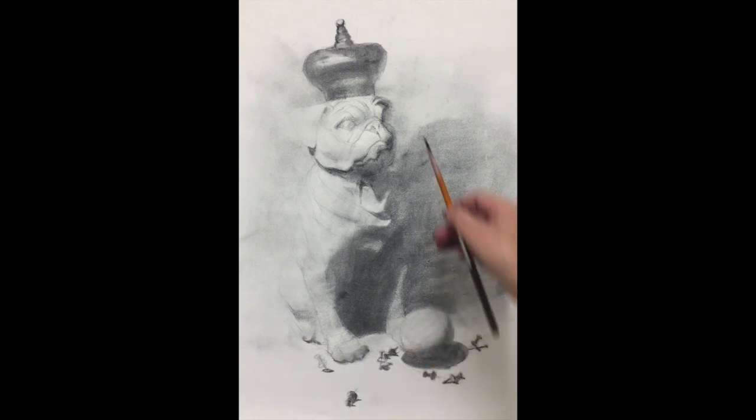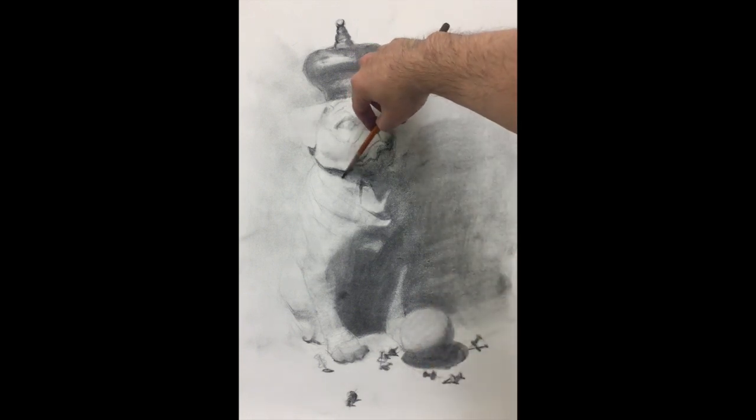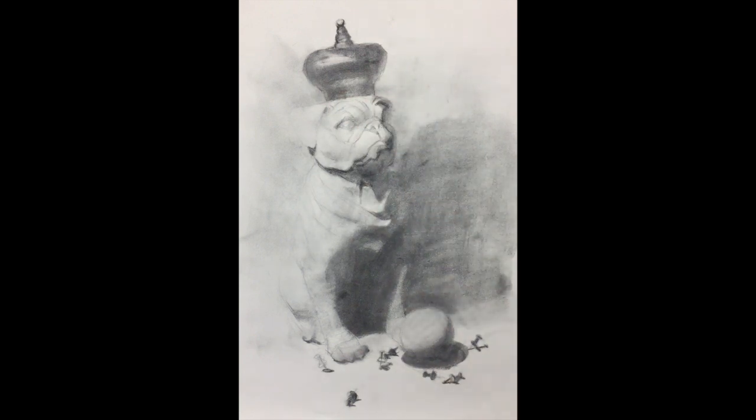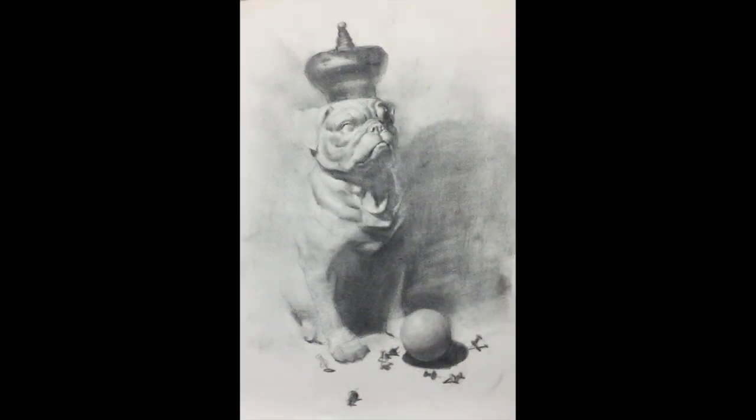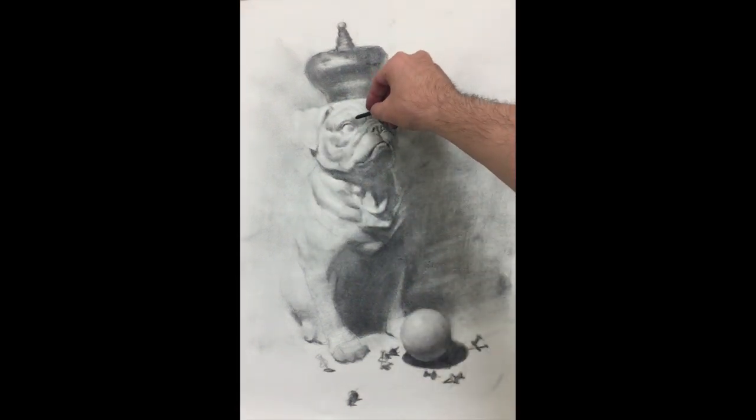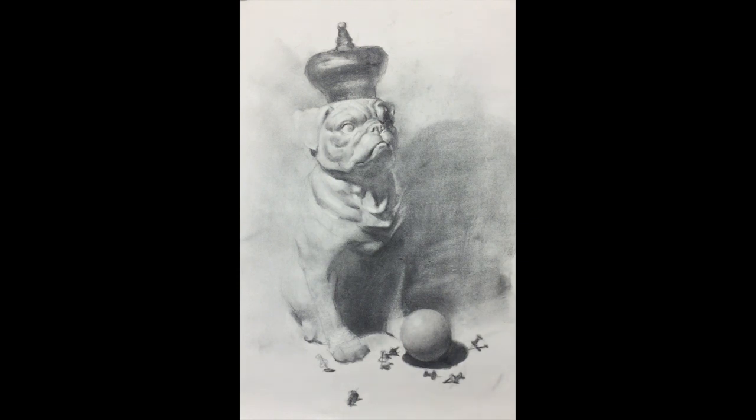I will go through the rest of the drawing and start the next stage. The head comes forward slowly, more refined, and looks more and more like the subject.